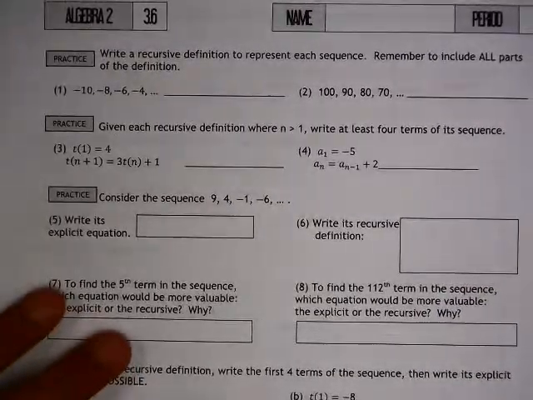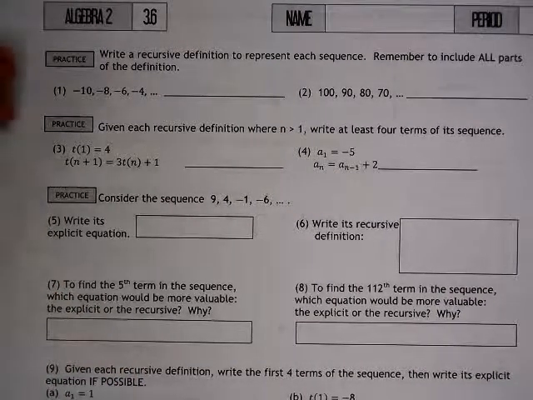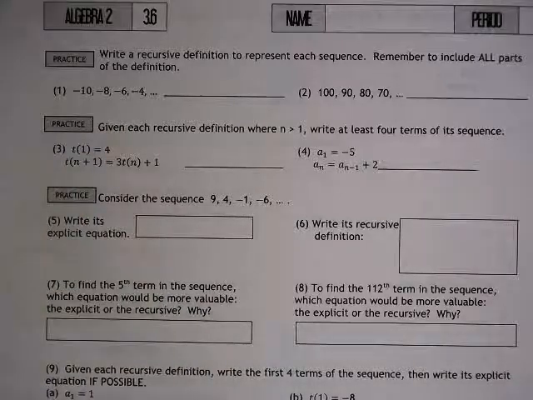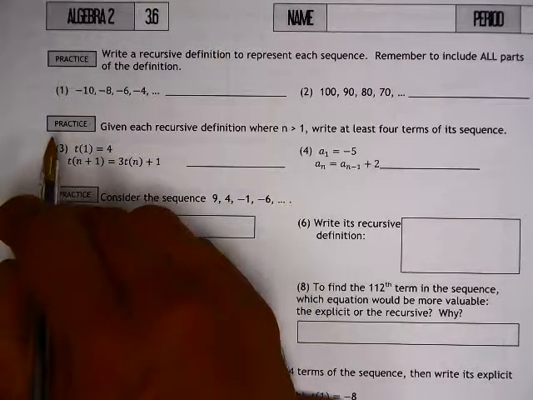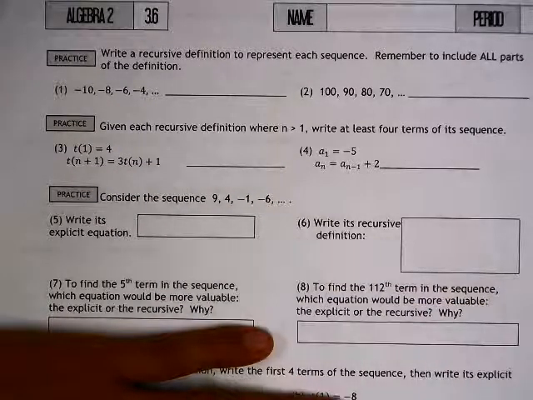Okay, worksheet 3.6. Let's start with problem number 1 right here. Write a recursive definition. Remember to include all parts of the definition. Okay, we can see that it's adding 2 every time.